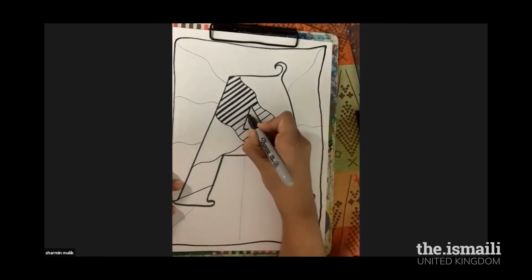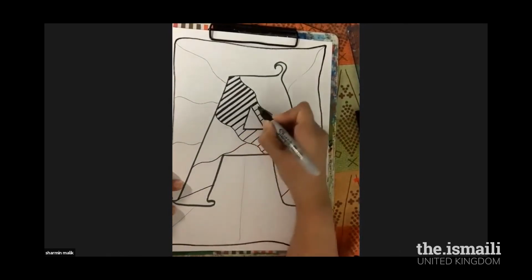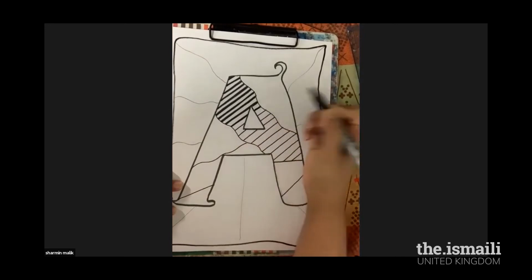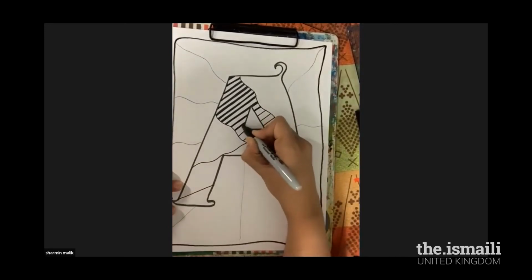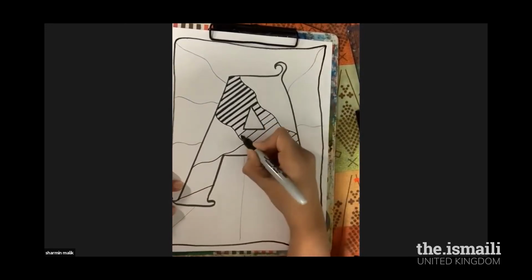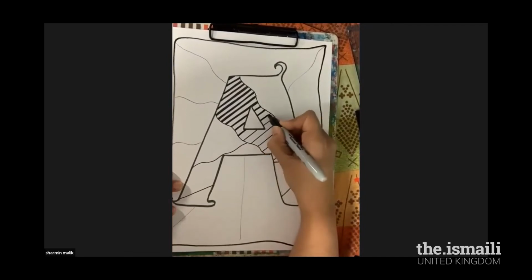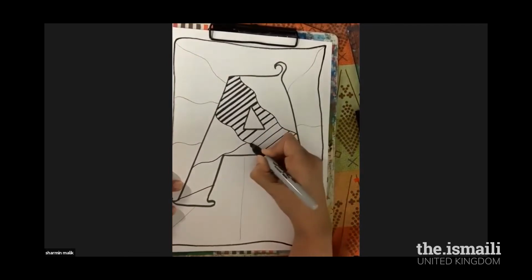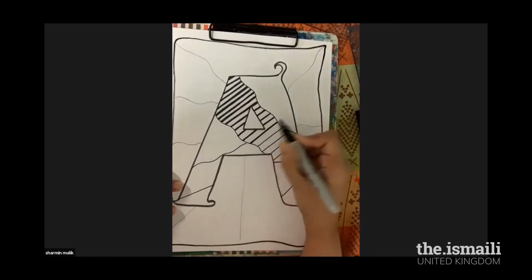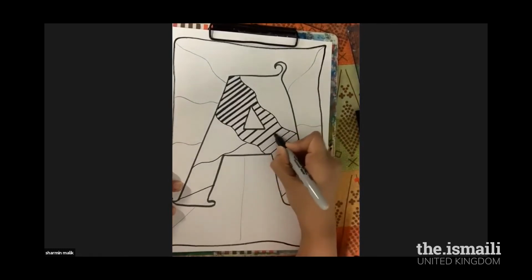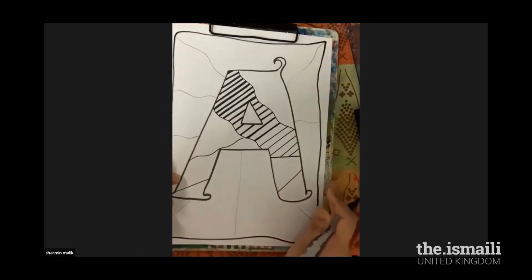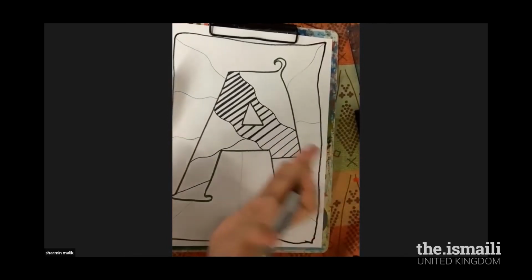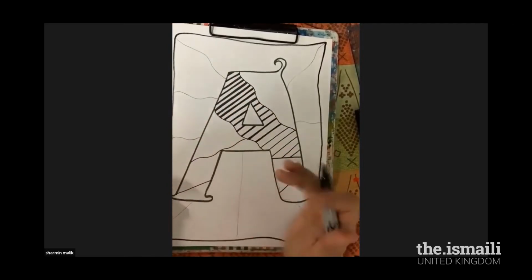And anywhere you feel like adding colors, you can. Use any dots, swirls, lines, any shapes. Try to keep them closer to each other, not too far.